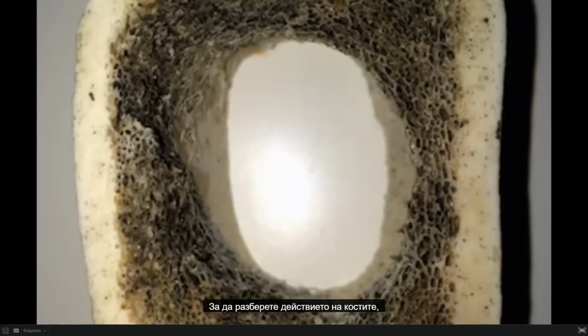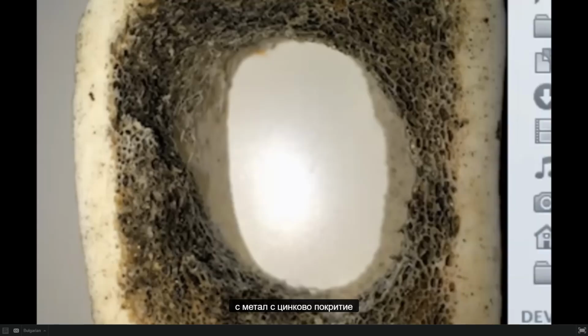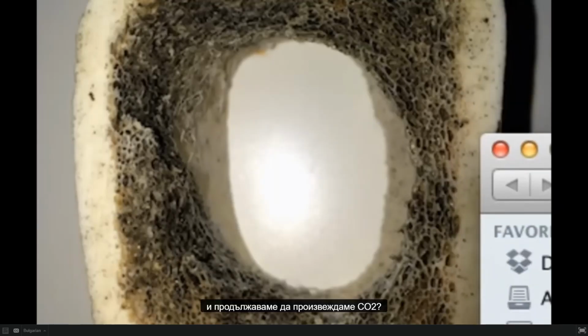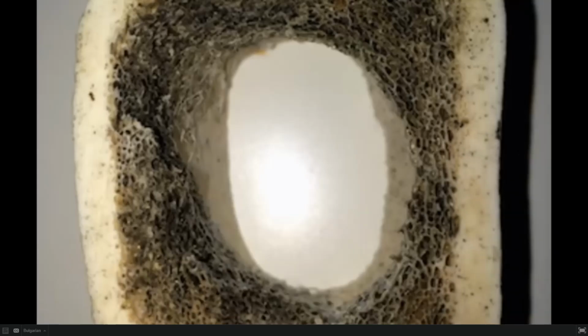So to understand the function of the bone, you have to understand the function of the nanomaterials. You have to understand the function of the gravitational and magnetic field within the nanomaterials. Why do you put a copper nano-coated with zinc-coated metal and it continuously produces CO2? What has copper got to do with zinc, and what has it got to do with CO2?